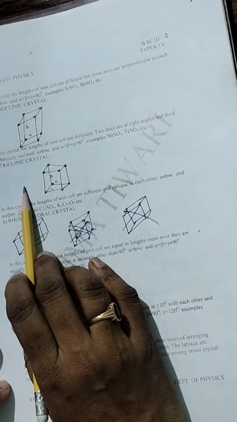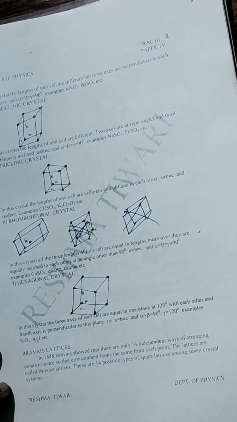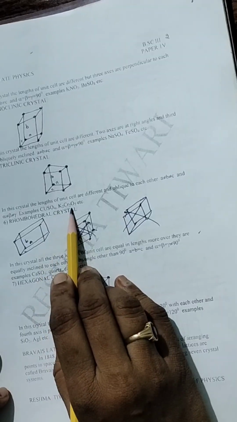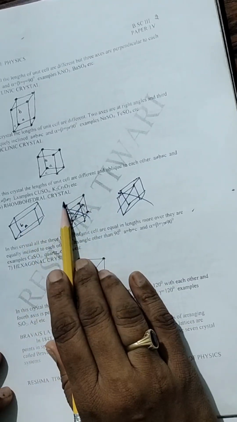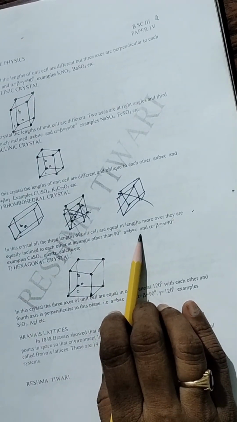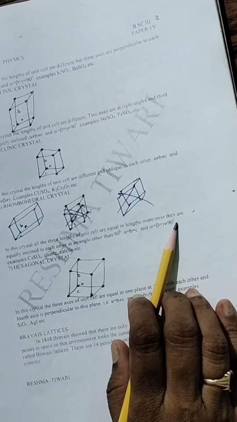Next, triclinic crystal. Here A not equal to B not equal to C, and alpha not equal to beta not equal to gamma. Examples: copper sulfate, potassium dichromate, etc. Next, rhombohedral crystal. Here again A equal to B equal to C, alpha equal to beta equal to gamma but other than 90 degrees.